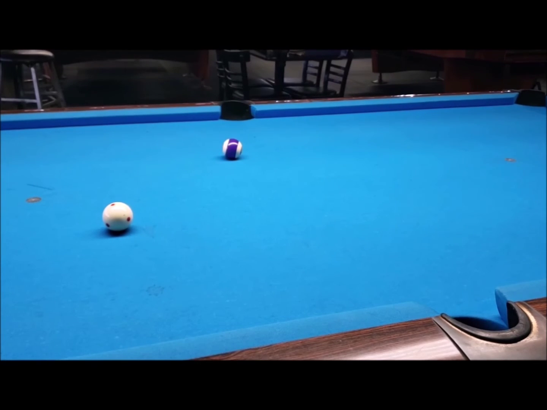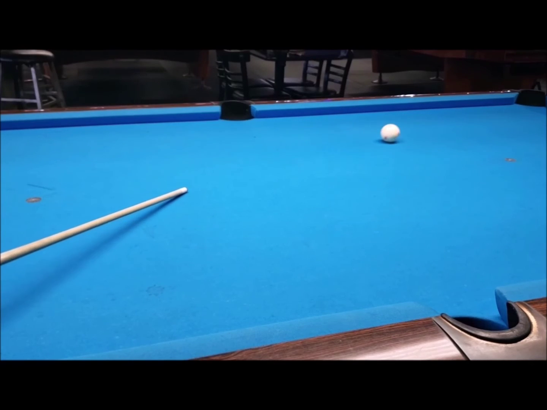Some people take the stick and aim at the object ball, then come back, and hopefully they remember where they pointed the stick. In this case, it's almost already done for you.